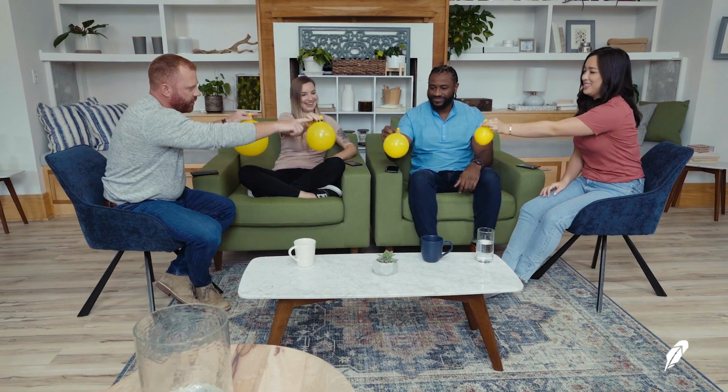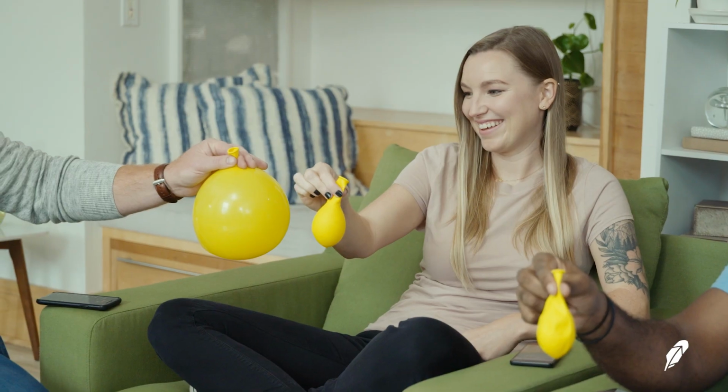So we all got these yellow balloons. We talked a little bit about time value. There's your option expiring a month from now, 2 months, 3 months, and 4 months. That time value comes out quicker and quicker in the option. And that right there is time decay.